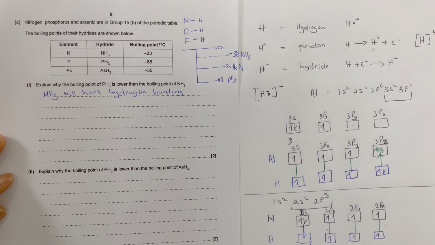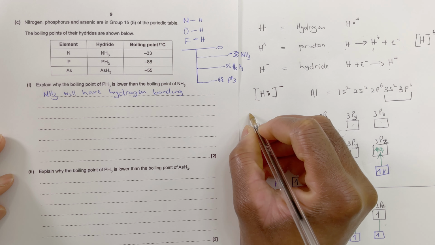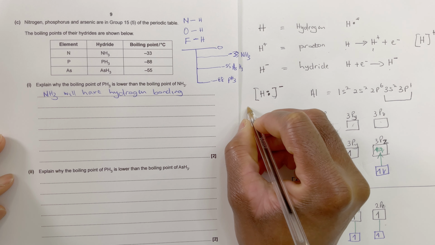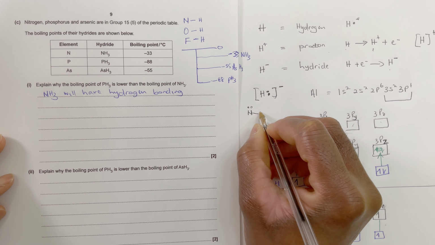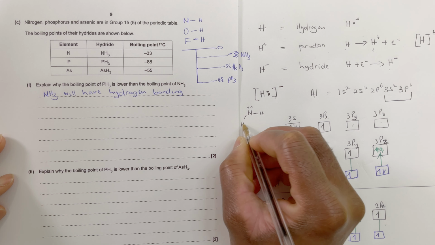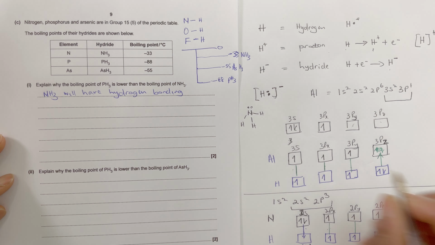Now, what is hydrogen bonding? Well, if I draw the structure of ammonia, this is ammonia, so that's N with a lone pair, hydrogen, hydrogen, hydrogen.